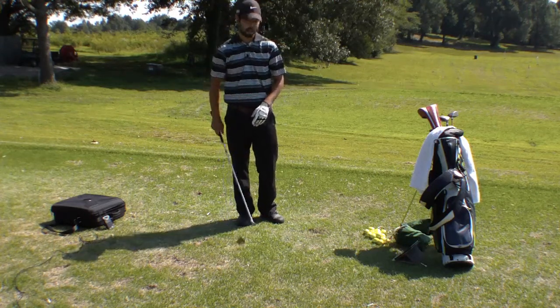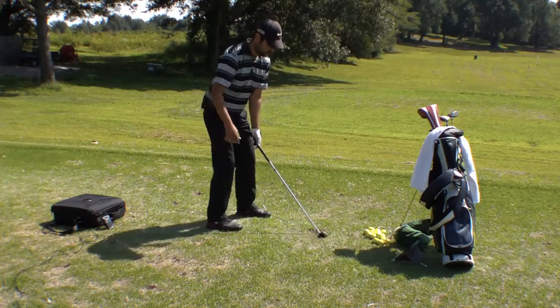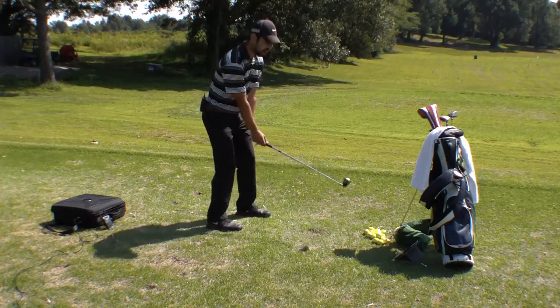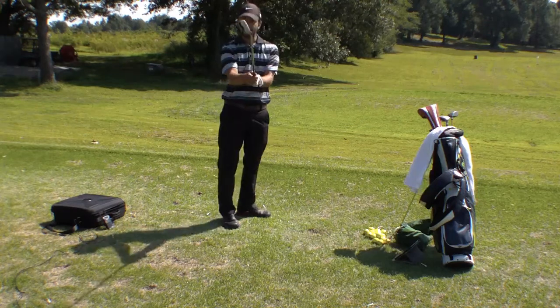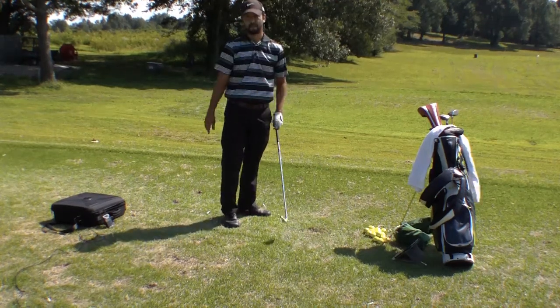Most people already do that in a sand shot. That's why we get down into the ground, to lower the handle and point the loft to the target even though the face is twisted open. You see?